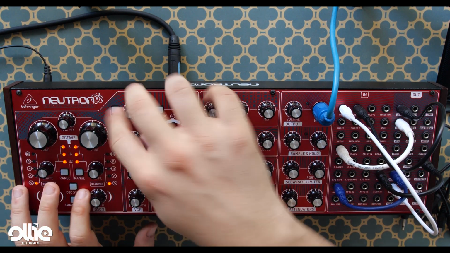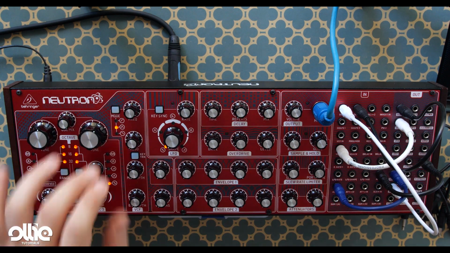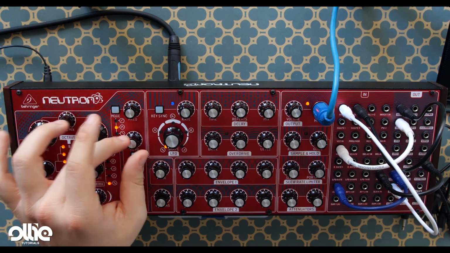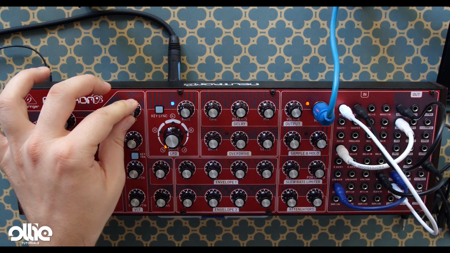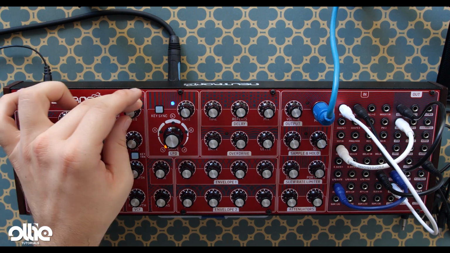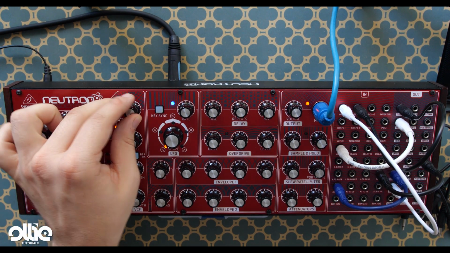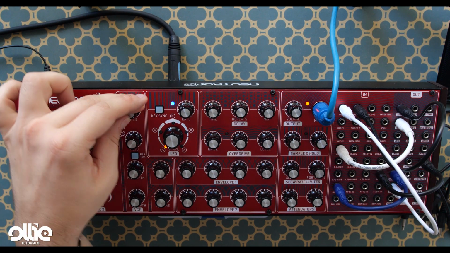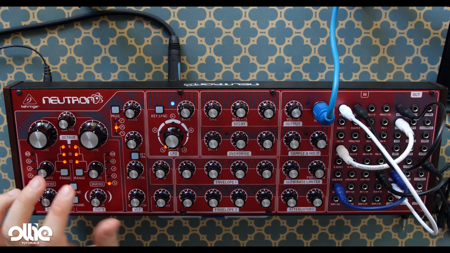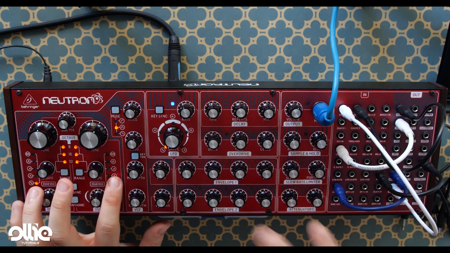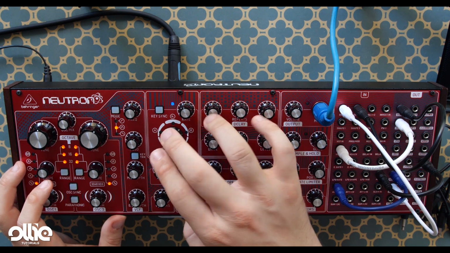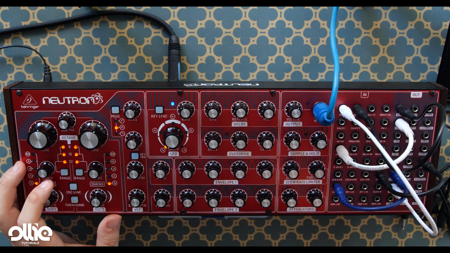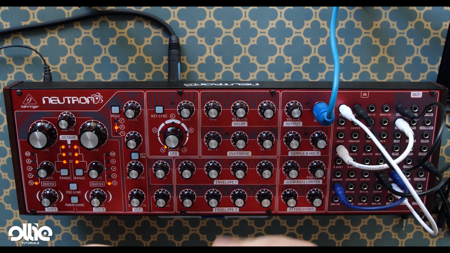So for the filter, I'm going to set it on bandpass, just like so. And I'm going to give it some resonance. And as I said, I'm going to make some filter FM. And actually, by default, in the Neutron, the LFO is set to modulate the filter, and we can dial this modulation with the mod depth in here. And I'm going to use that to achieve some filter FM modulation, just like so.